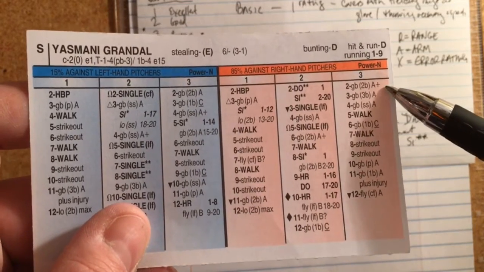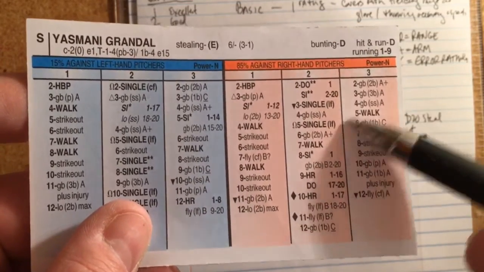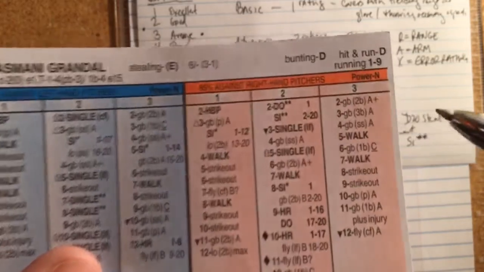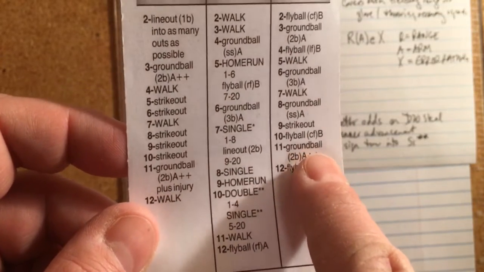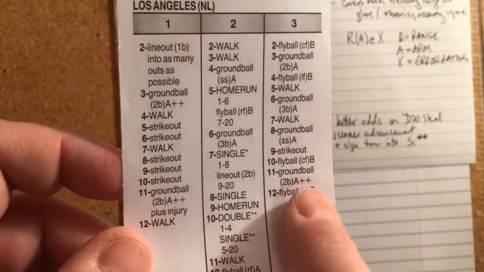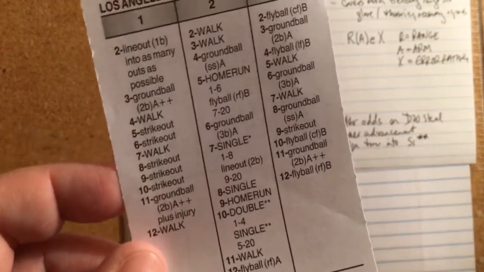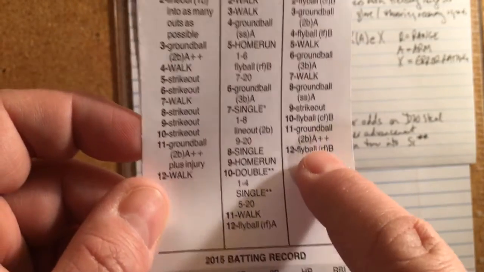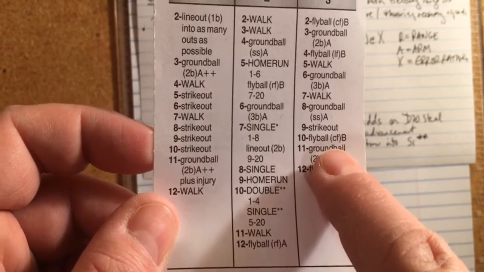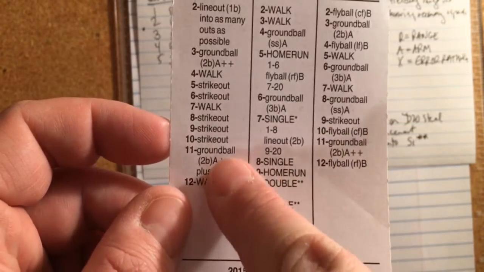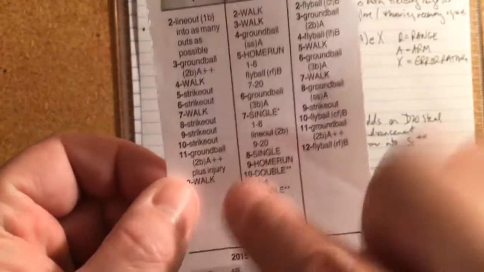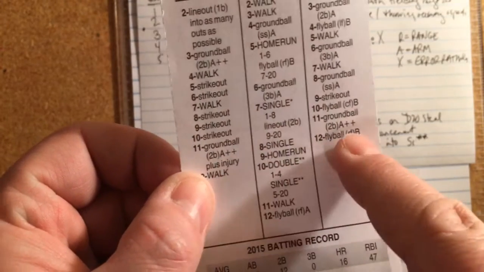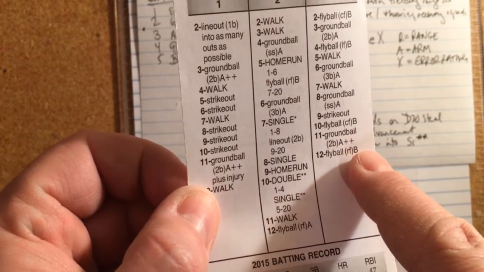It can happen in different spots too. Like for Grandal, it's in the 6 and the 2. Well, this one doesn't get hit very much. So when you see, in basic, a ground ball, second base A, if you hit that 311 and you're holding the runner on, that's going to turn into a single chance. And there's another one here, and there's one here on the 3. On the basic card, there were 2 pluses. For some reason, they decided to go plus.